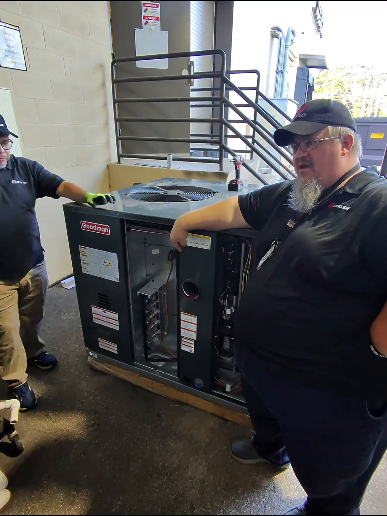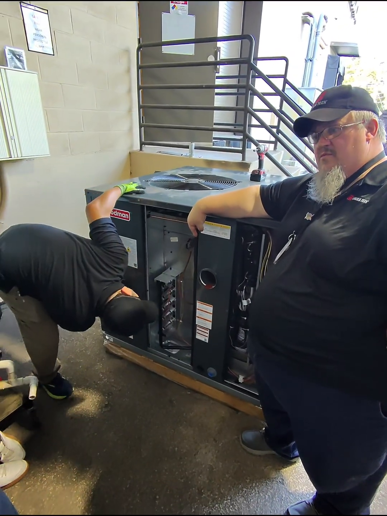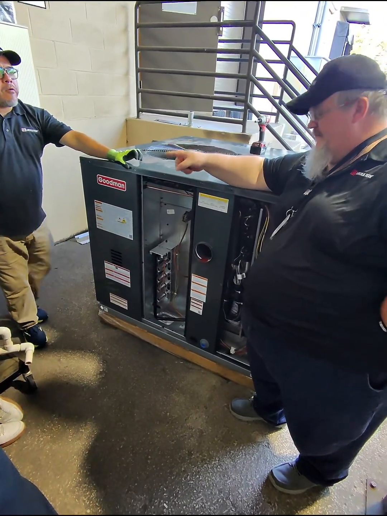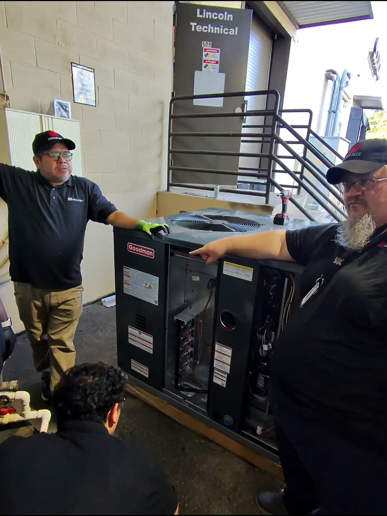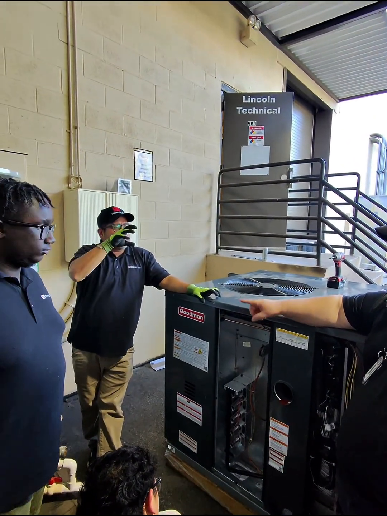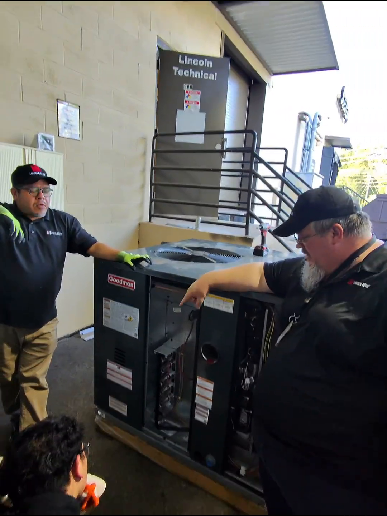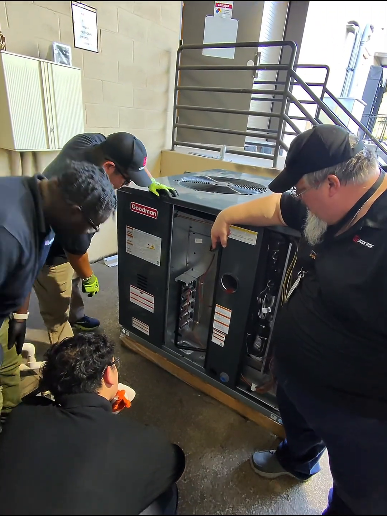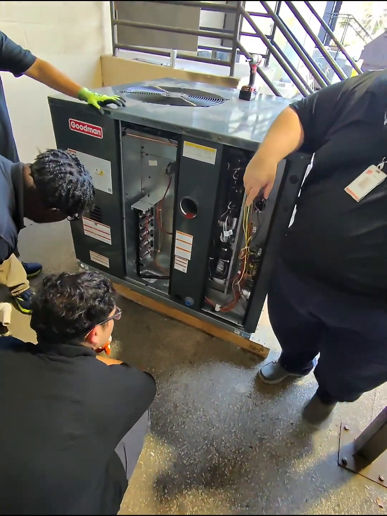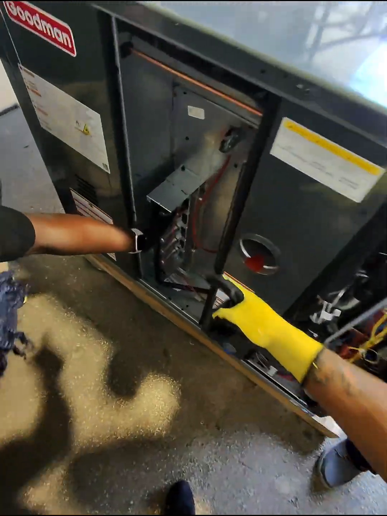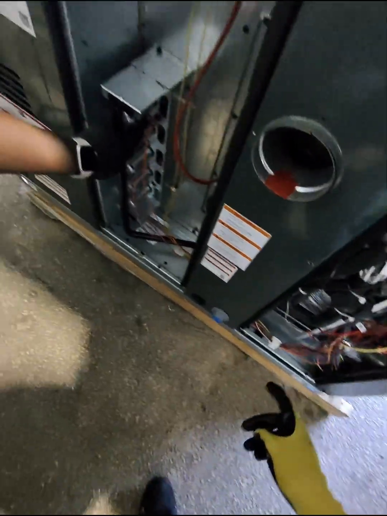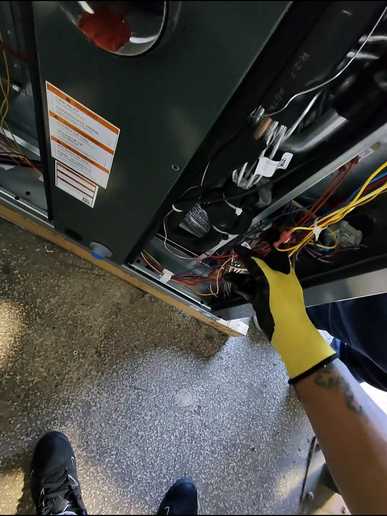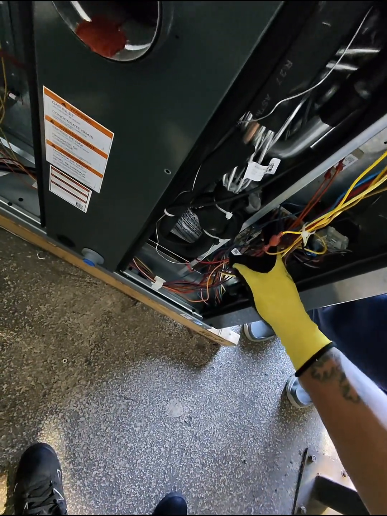What do we have here? I'm guessing a hot surface igniter. I would say spark. How can you tell? You don't have that shape. You've got the prong. And if you follow that orange wire, follow it where it goes. It's going from there to over here. Right there. That's where it gets its spark from.